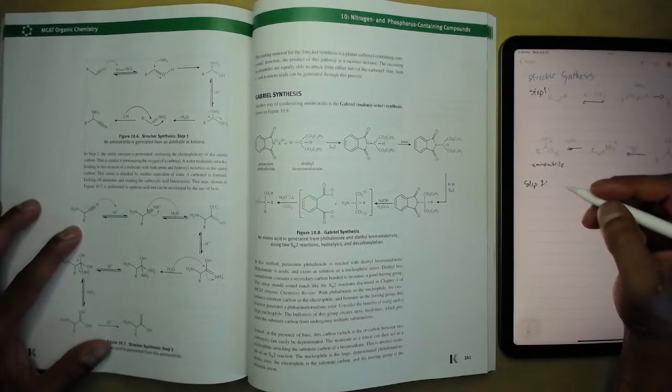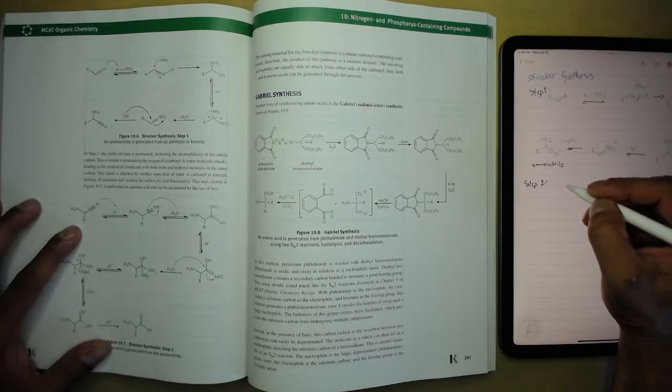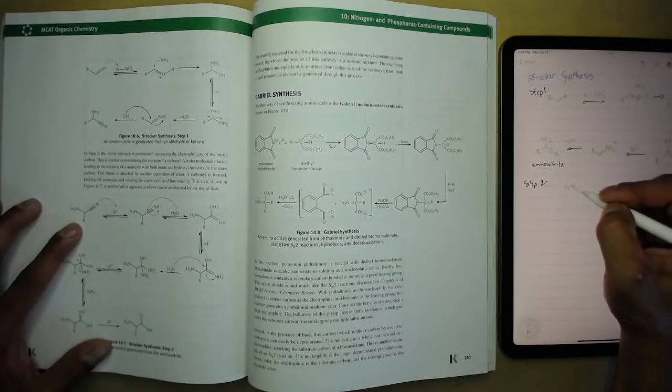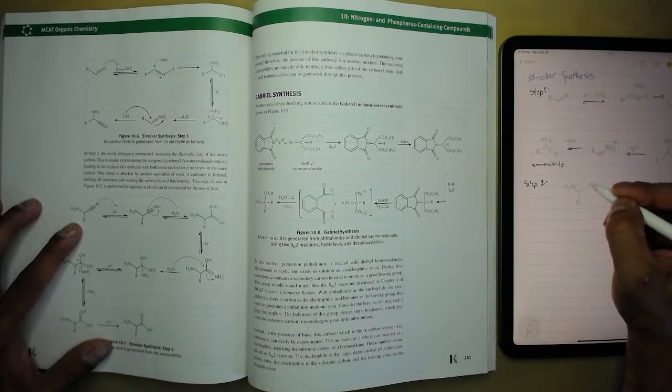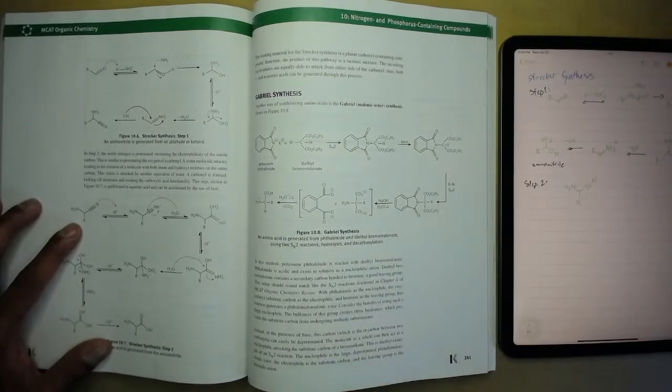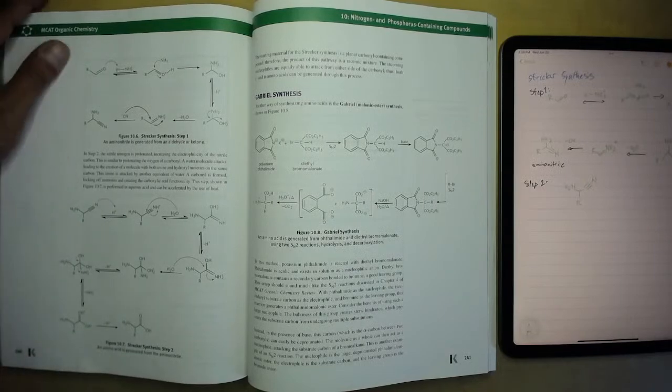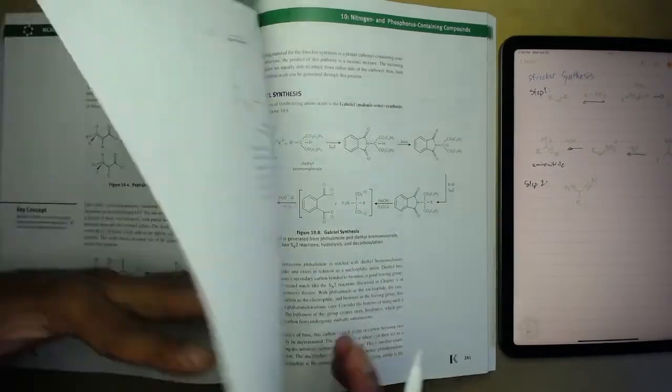We start with our aminonitrile, H2N bonded to a carbon and an R group, and that carbon is also bonded to another carbon that is triple bonded to a nitrogen. And that's our nitrile, our cyanide.